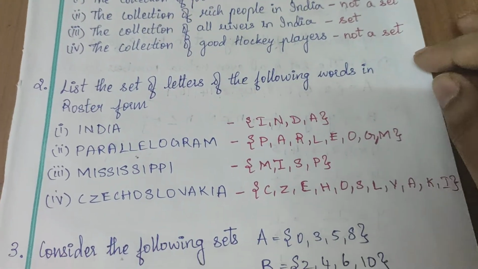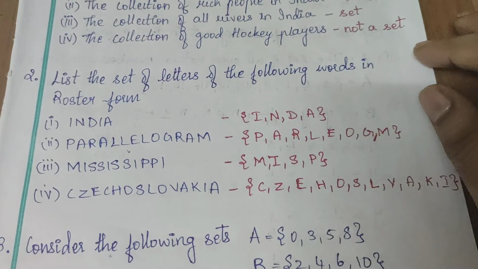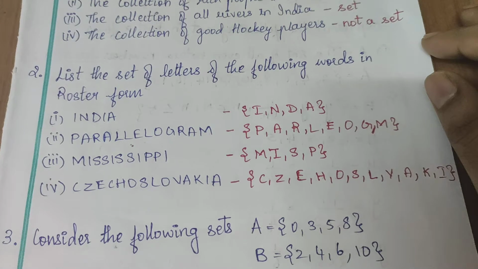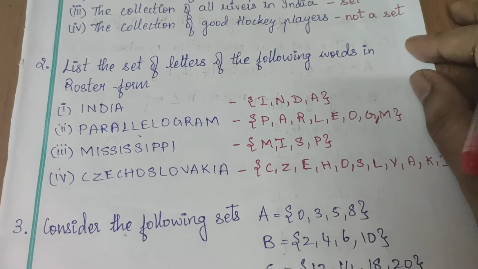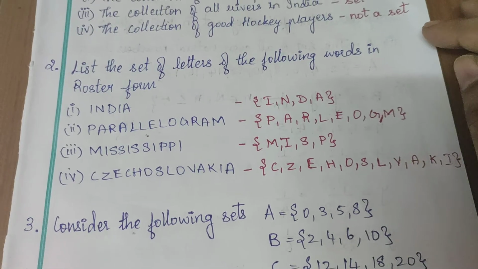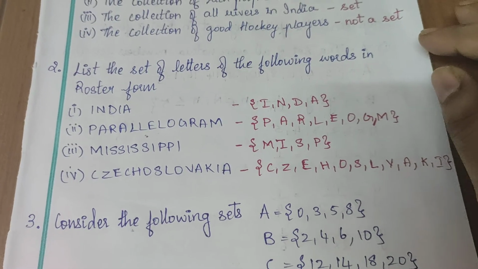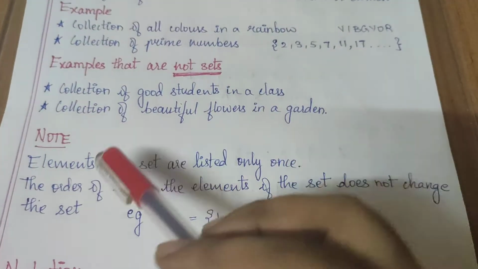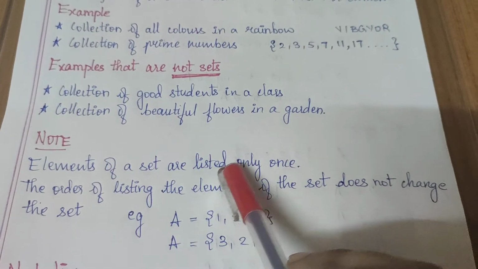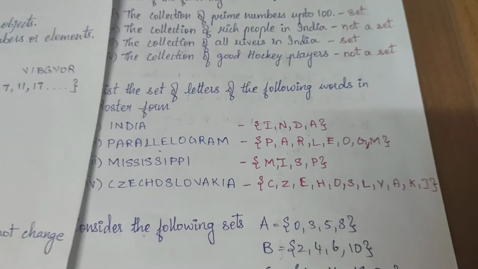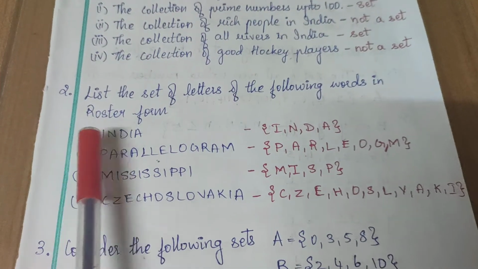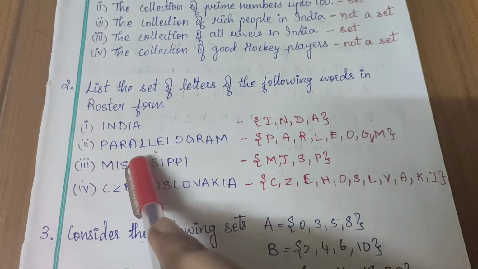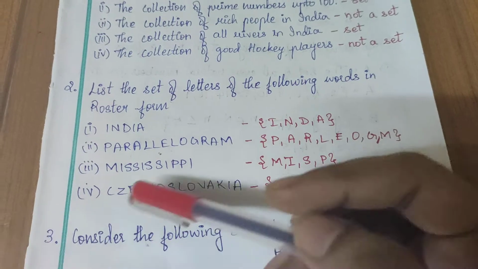Okay, so now let's go to the second question. List the set of letters of the following words in roster form. The first one is India. In this question, again we have to recollect another point which I mentioned in the previous video, that is, elements of a set are listed only once. So when you write these words as a set, you have to list the letters only once, not the ones that are repeated.